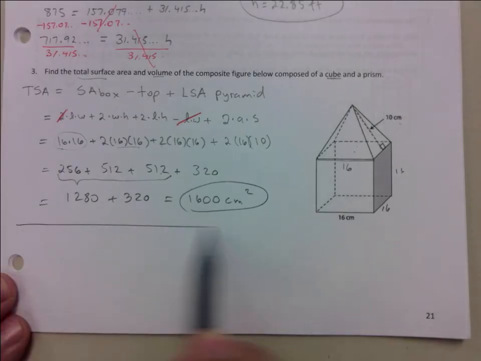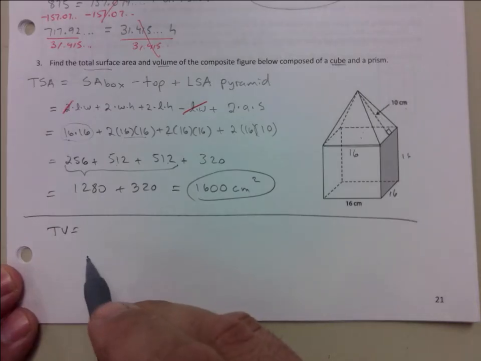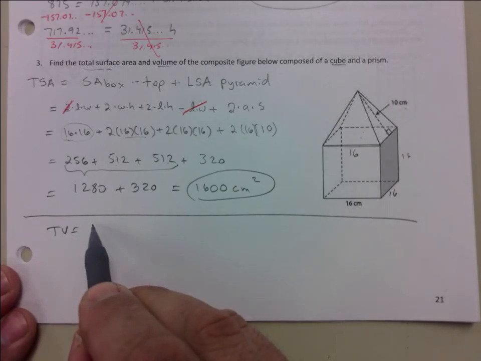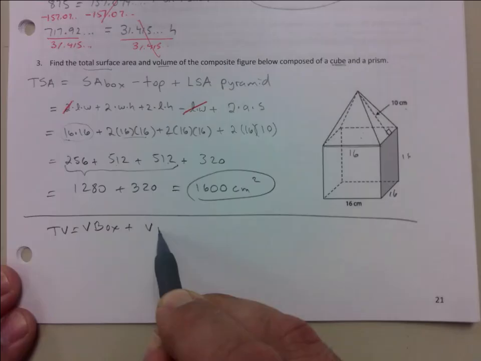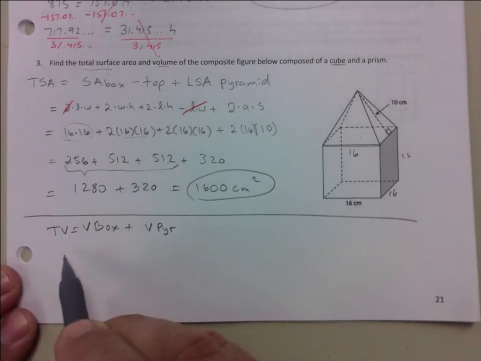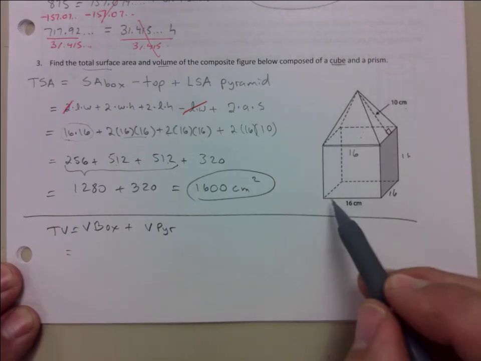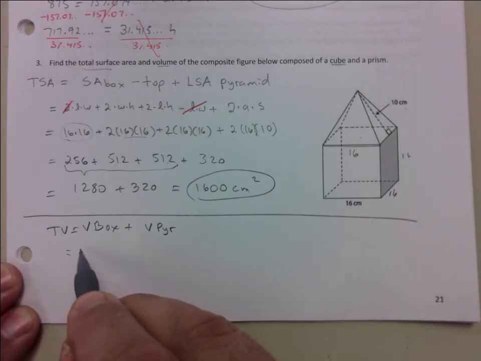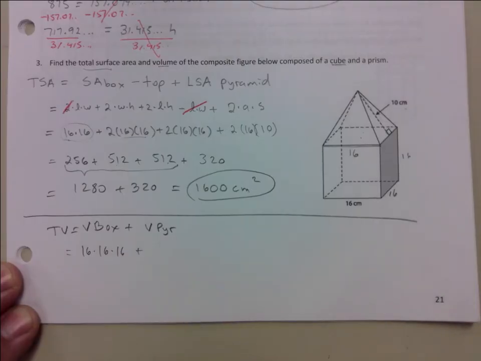Total volume. Volume is easier. Do I add or do I subtract? I add in this case, right? There's no hollow part missing. So I got to go box, so volume of box, plus volume of pyramid. That's it. Okay? What's the volume of the box? Length times width times height. So it's 16 times 16 times 16, or 16 cubed, plus.